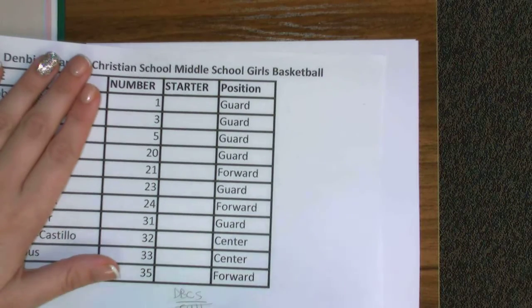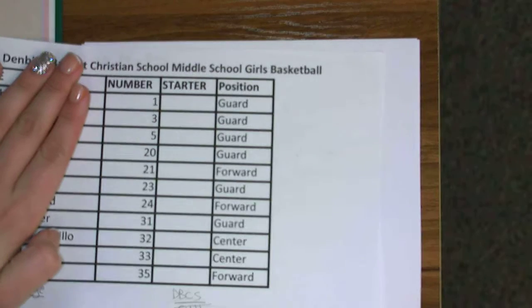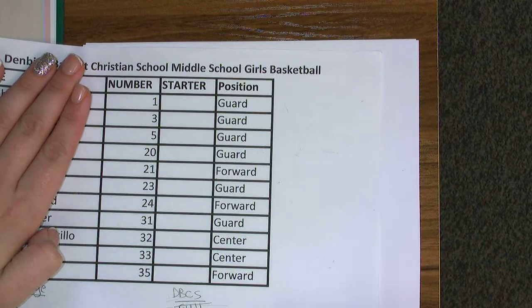So, let me see, this is kind of blurry. Gotta focus it back in here for a second. There we go. It's got to have something that's got printed lines on it, so I just grabbed that page. So hopefully that's back focused so you guys can see good.